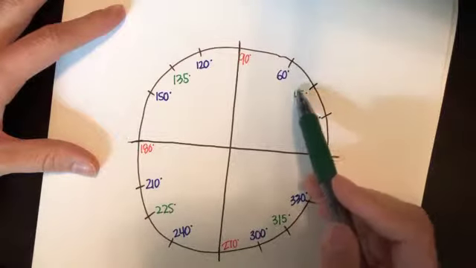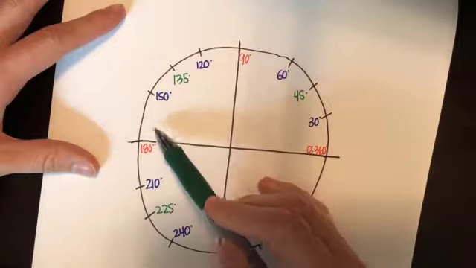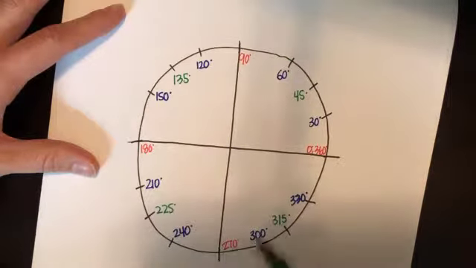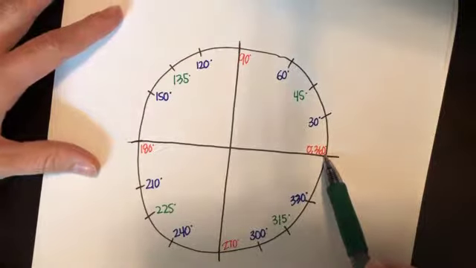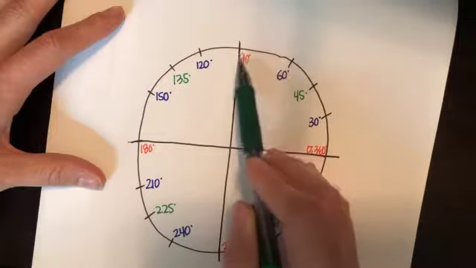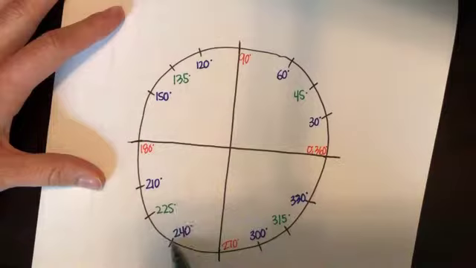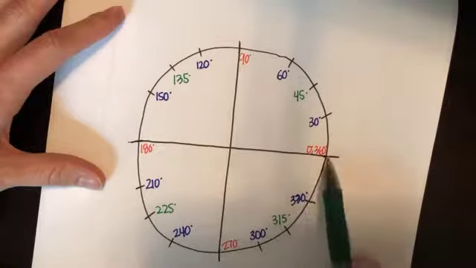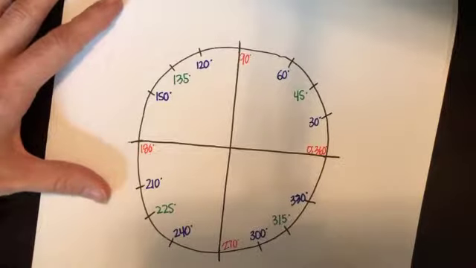I counted by 45. So 45 plus 45 is 90, 135, 180, 225, 270, 315, and then back to 0 is 360 degrees. Then I counted by 30: 30, 60, 90, 120, 150, 180, 210, 240, 270, 300, 330, 360. Okay, but what I do want to focus on is how to now write in the radians.